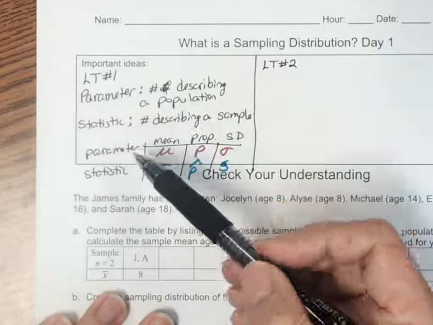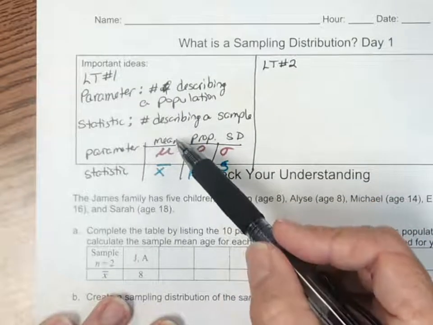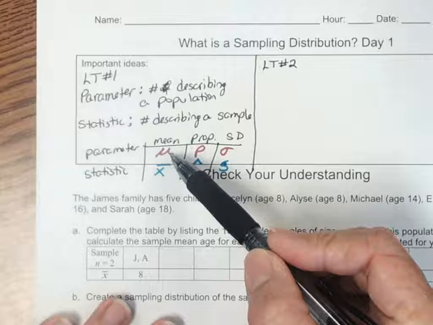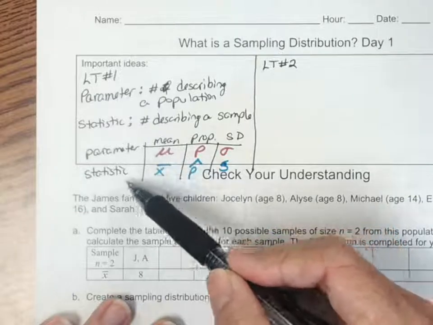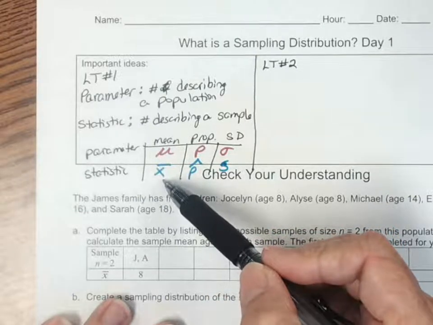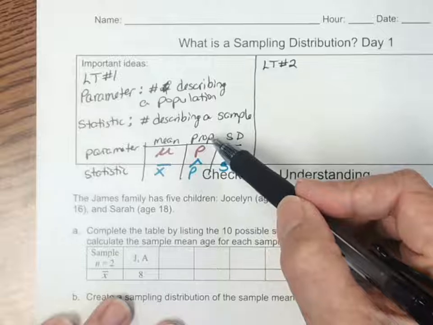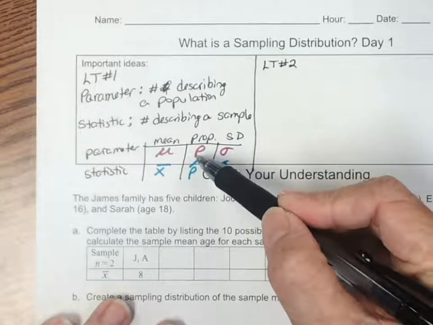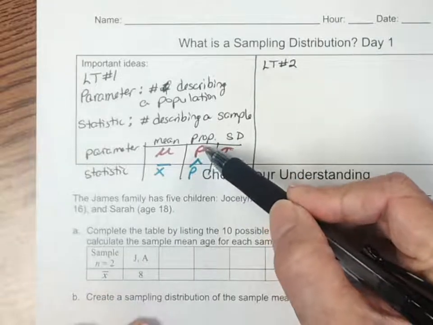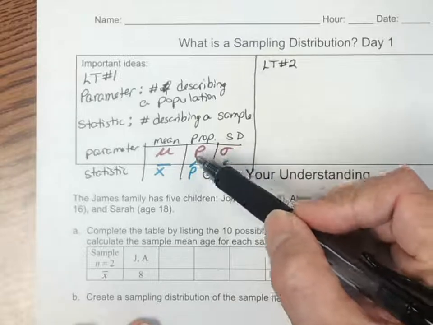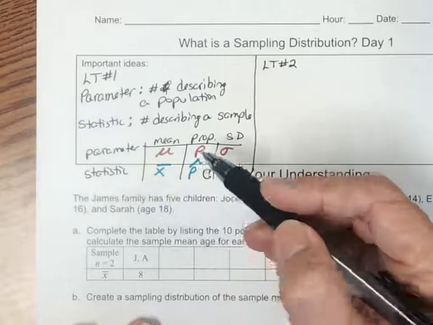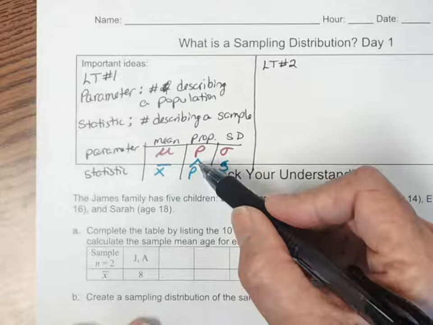And for both parameter and statistic, we could have a mean. For a parameter, we would use the symbol mu. For a statistic, we would use x bar. We could have a proportion. If it's from a parameter, or a population, it's going to be a p. If it's from a sample, so it's going to be called a statistic, it's going to be p hat.